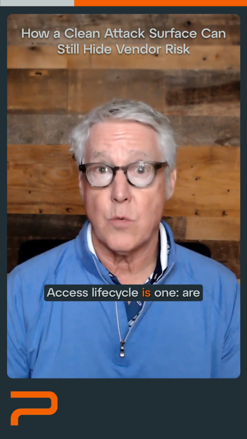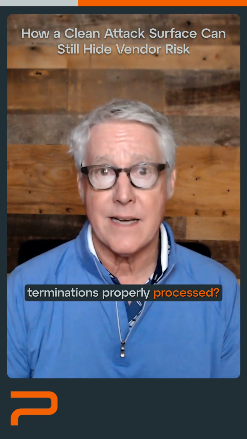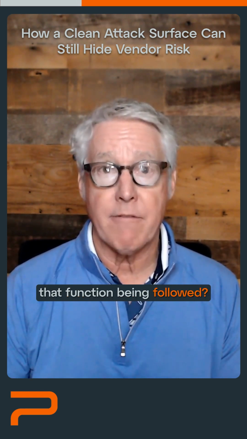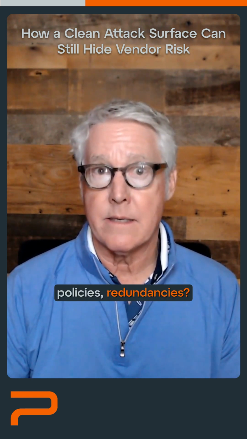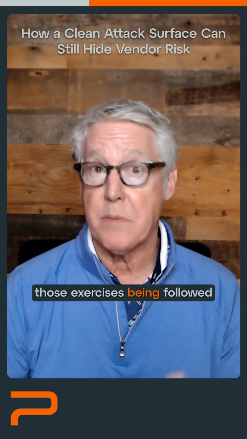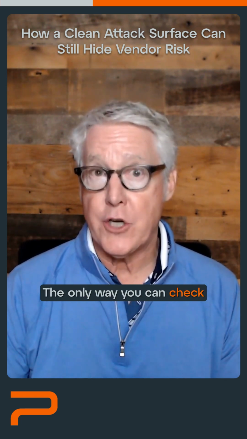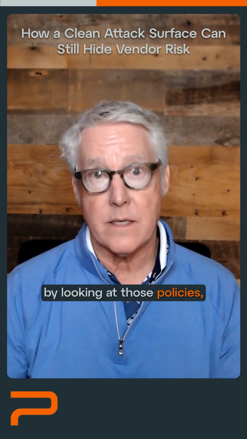Access lifecycle is one. Are permissions changed? Are terminations properly processed? When people change roles, is that function being followed? What about backup policies, redundancies? Are all the policies in place for those exercises being followed? And are they being accounted for? The only way you can check is either assessment data or by looking at those policies, which we can help you do.